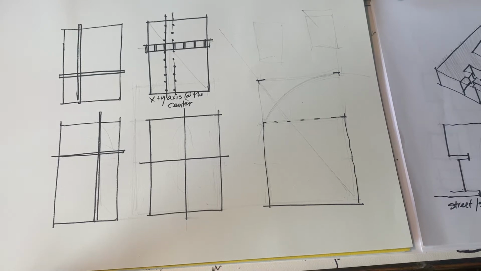Hi class, this is the video I was going to upload for class. This course is the spatial layering assignment. We're going to talk about two things first, composition and then of course spatial layering.